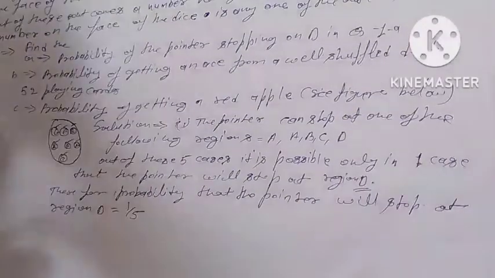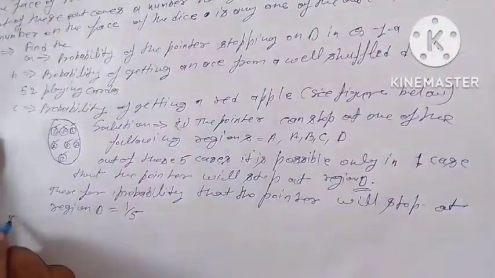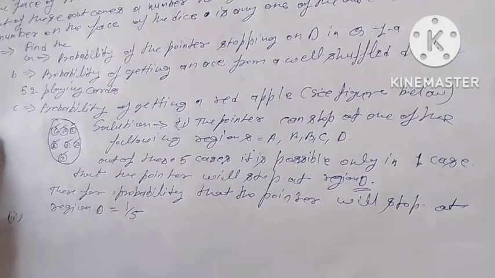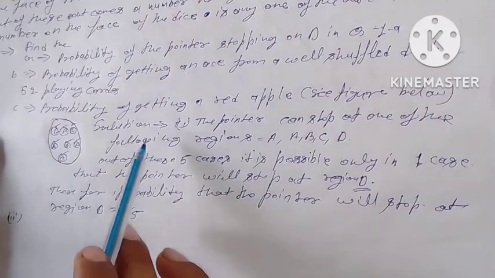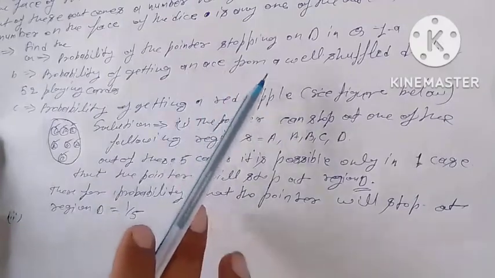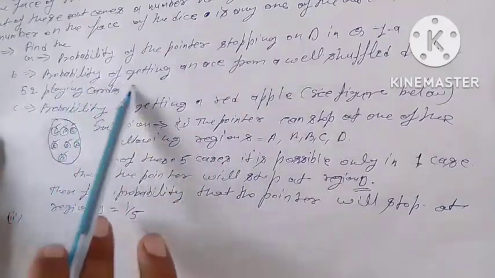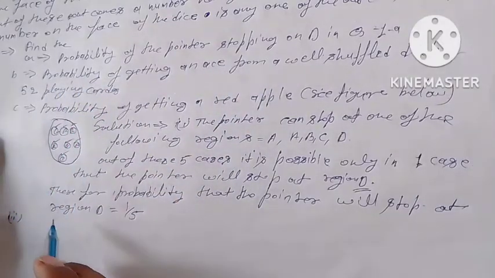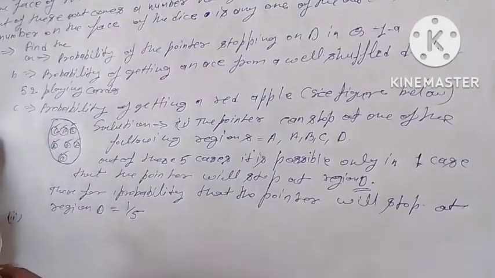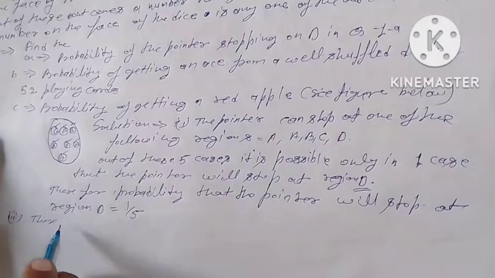Okay. Second question. There are a total of 7 apples: 1, 2, 3, 4, 5, 6, 7.